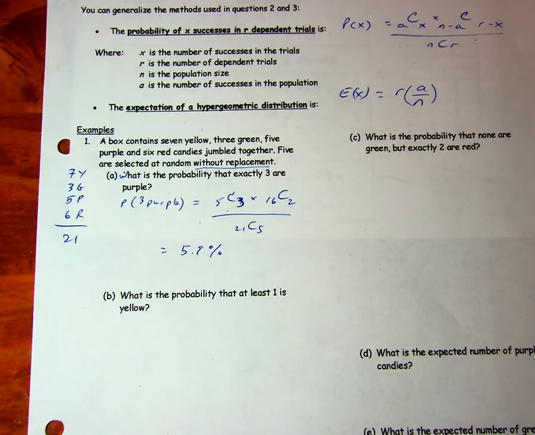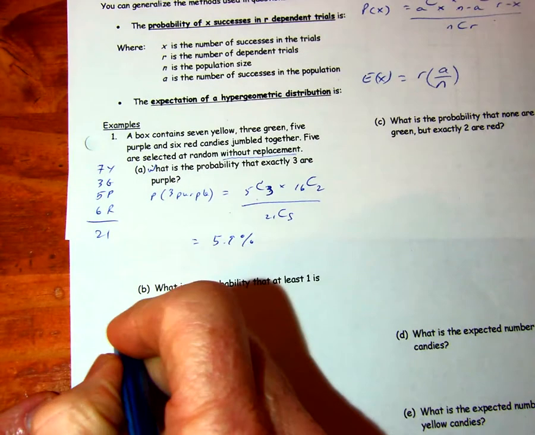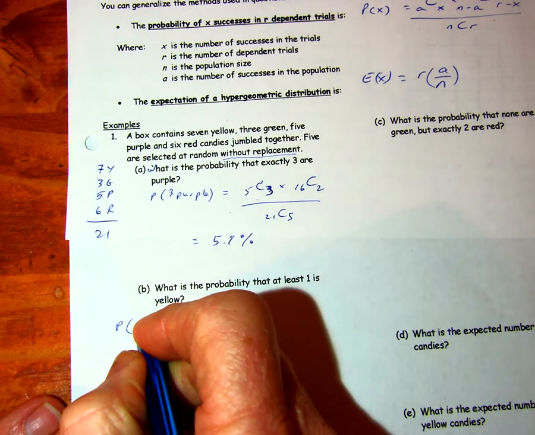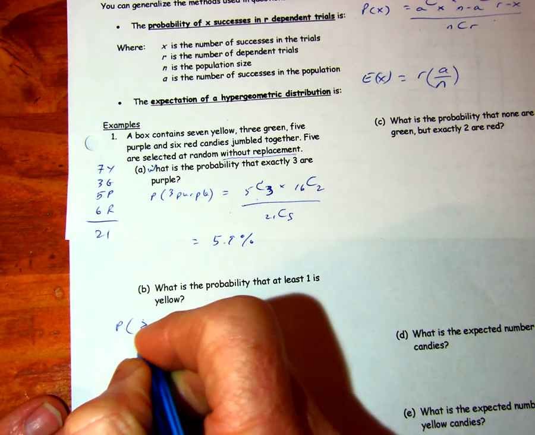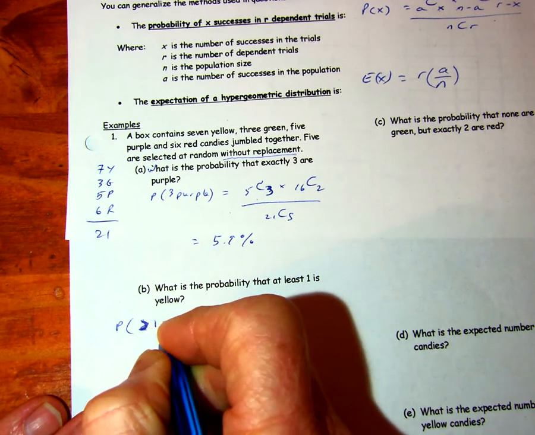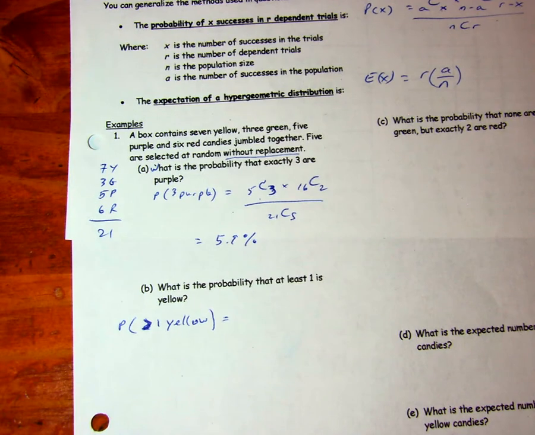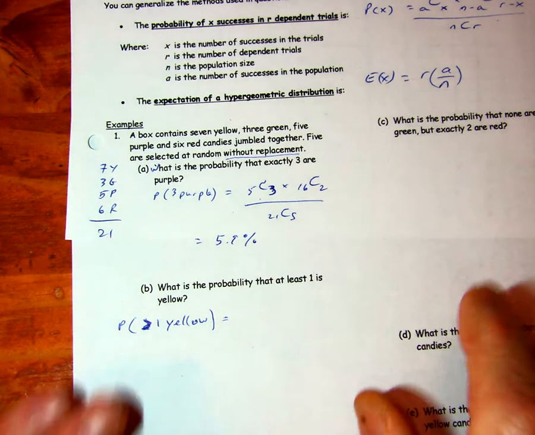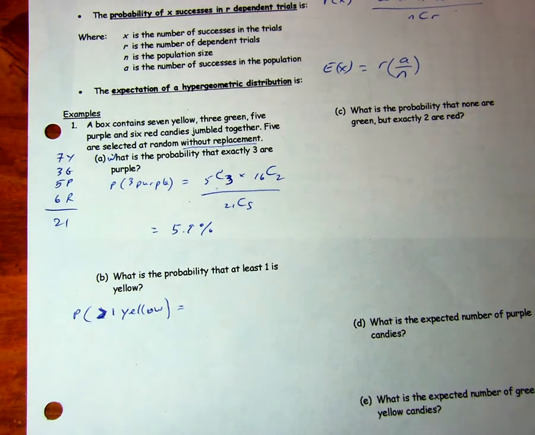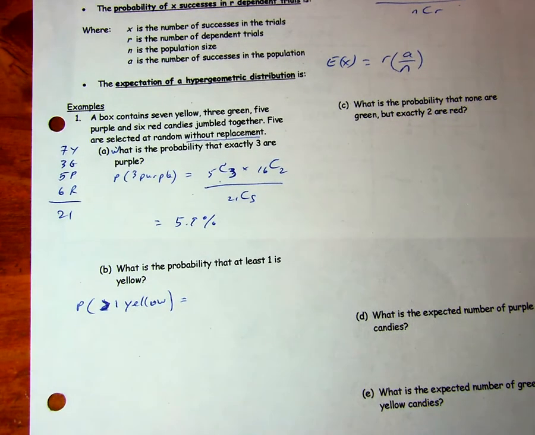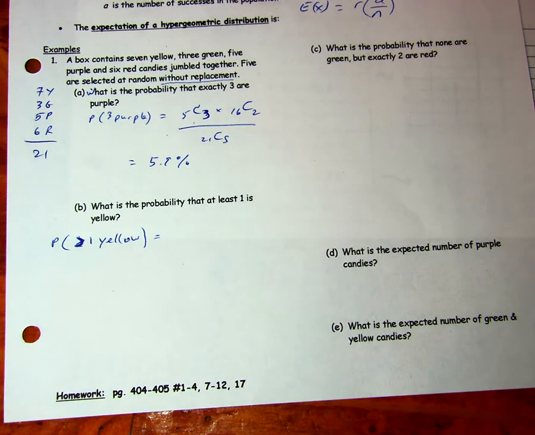All right, why don't you do the next one? What is the probability that at least one is yellow? Try that one on your own. If you're watching this video at home, you can just skip forward a little bit as we wait. Okay, so does anybody want to help me with this?